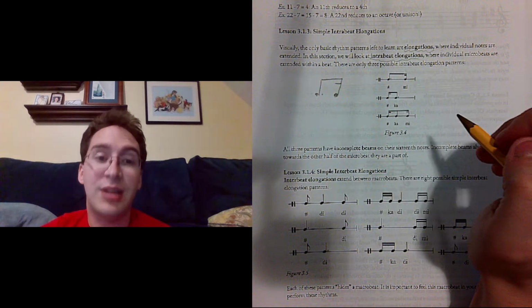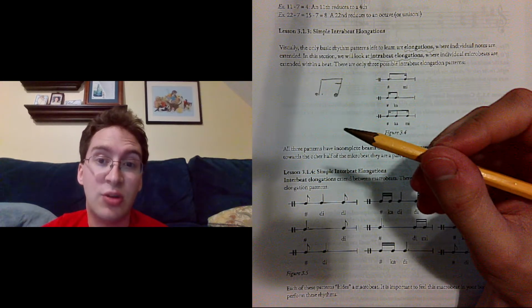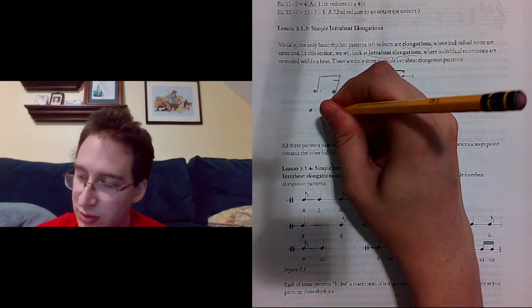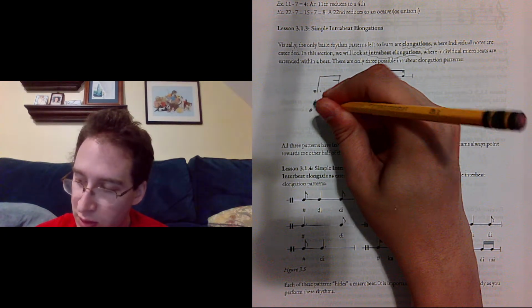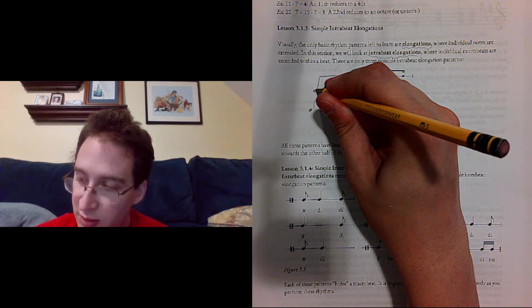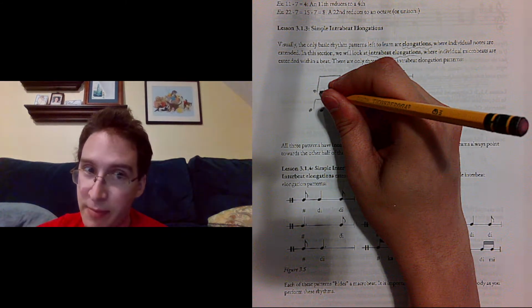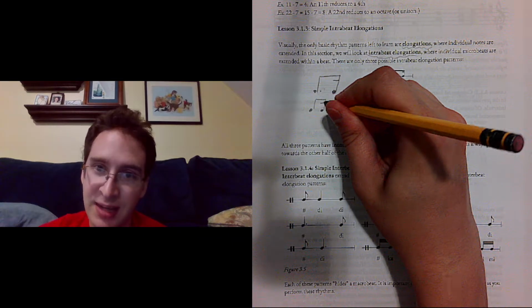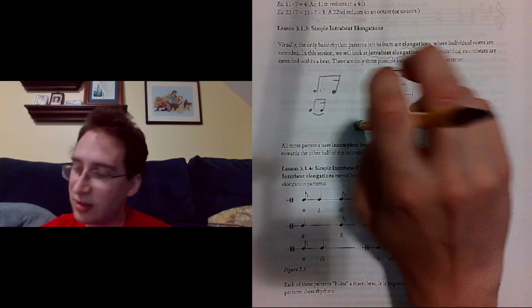So how do you know? With an incomplete beam, you want it to point towards the missing half of the microbeat. So this dot, eighth note plus a dot, is 1.5 eighth notes, also known as 3/16 notes, which you can get by tying an eighth note to a 16th note like that.